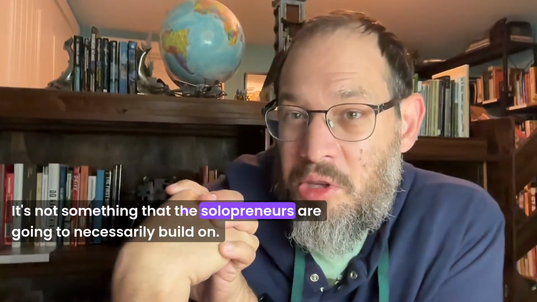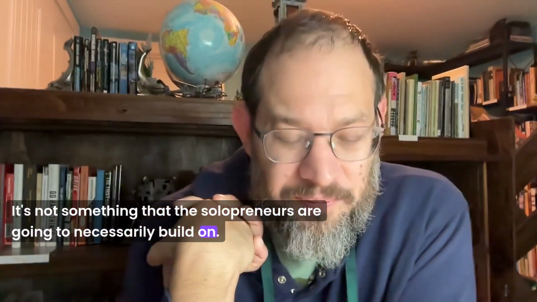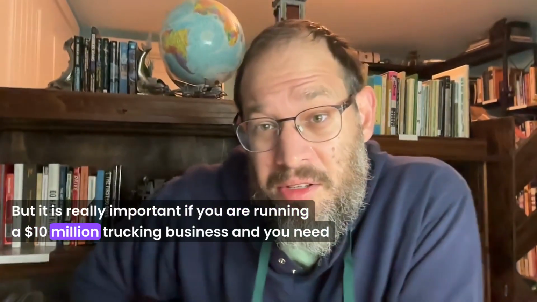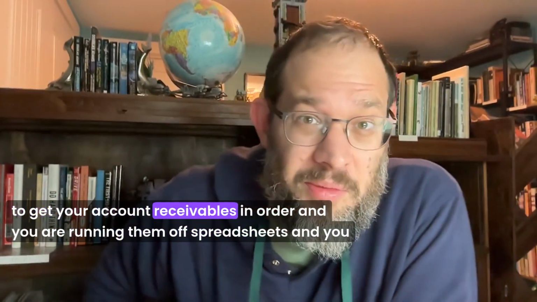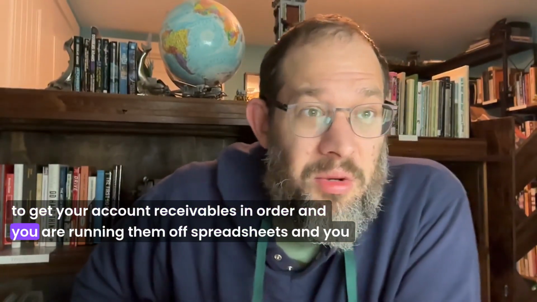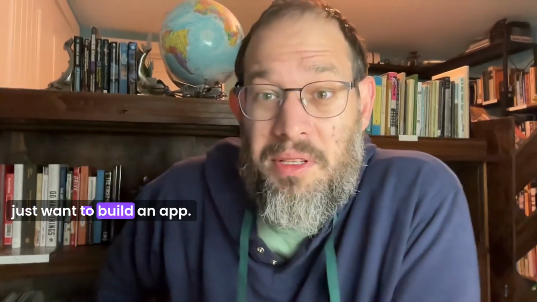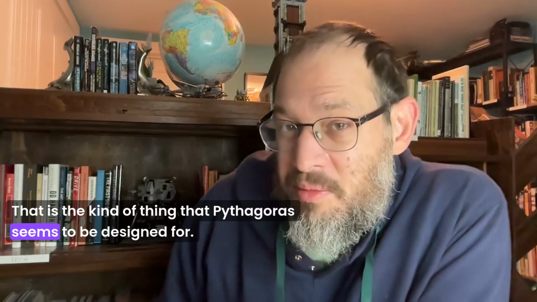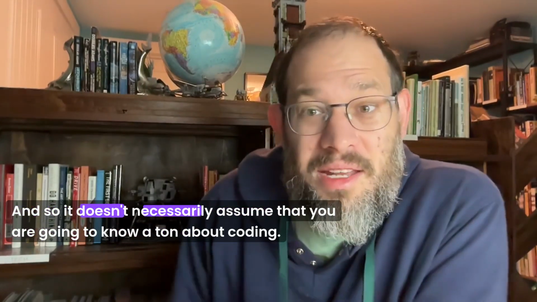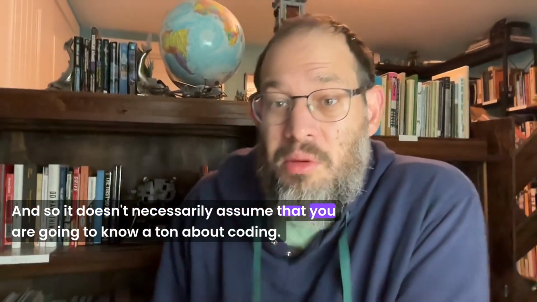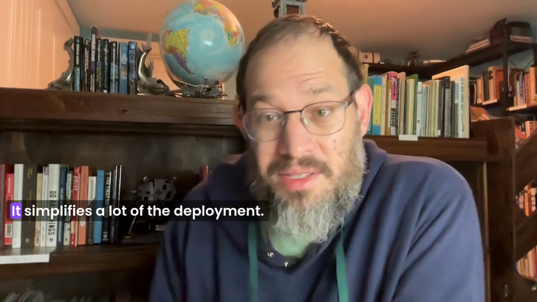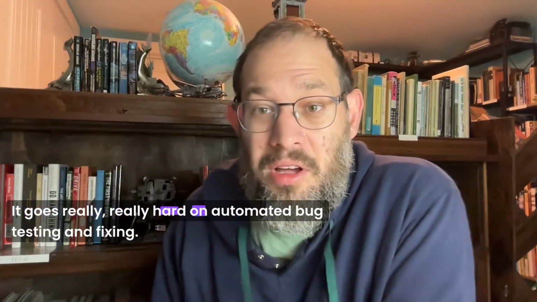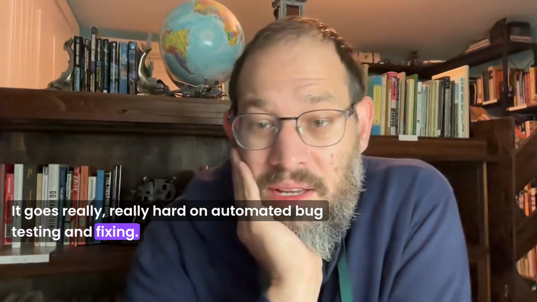It's not something that the solopreneurs are going to necessarily build on. But it is really important if you are running a $10 million trucking business and you need to get your accounts receivable in order and you are running them off spreadsheets and you just want to build an app. That is the kind of thing that Pythagora seems to be designed for. And so it doesn't necessarily assume that you are going to know a ton about coding. It simplifies a lot of the deployment. It goes really, really hard on automated bug testing and fixing.